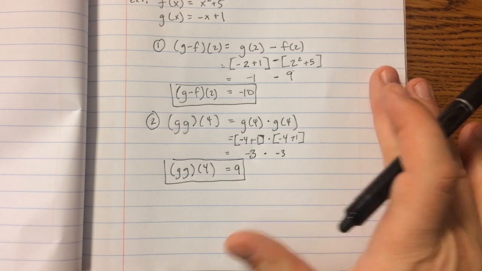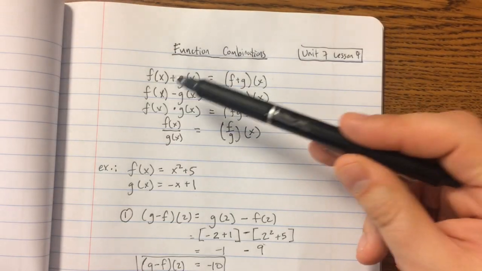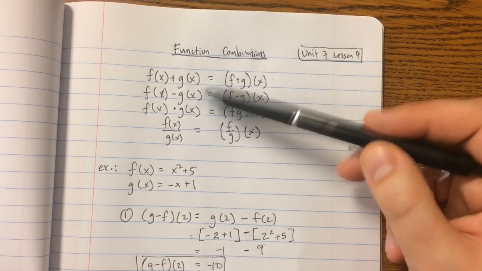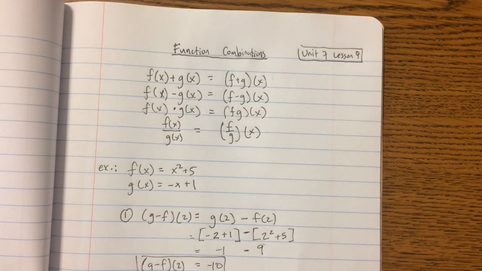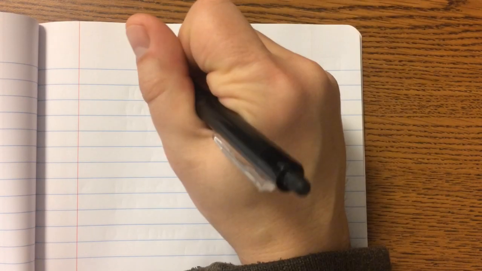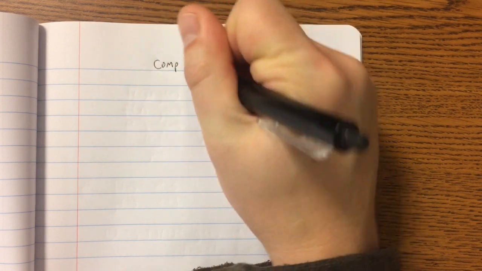Now these four operations you should be pretty familiar with. Addition, subtraction, multiplication, division. You've been dealing with these forever. But there's another way that we can put functions together, and that is called a composition. So we can compose two functions, and that notation looks like this. We call it a composition of functions.